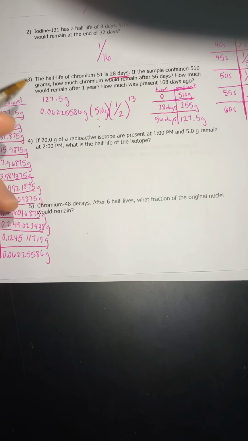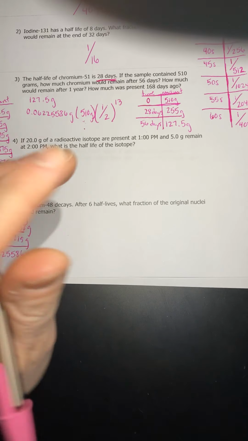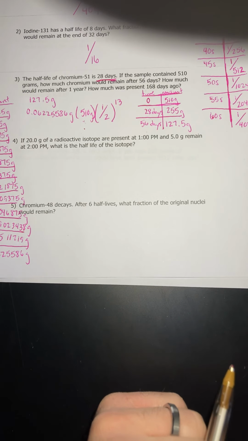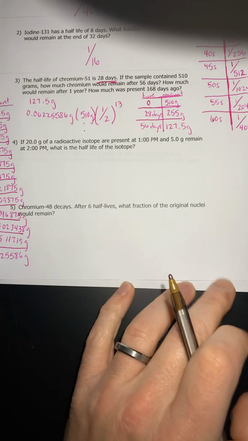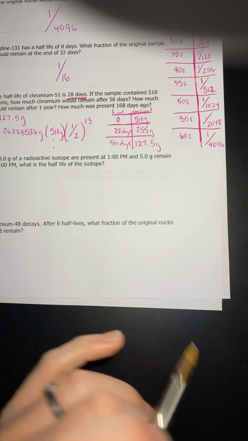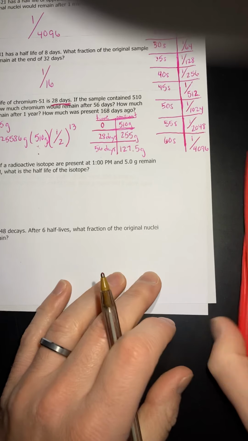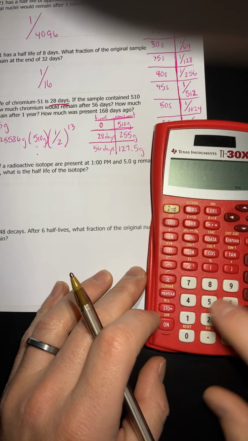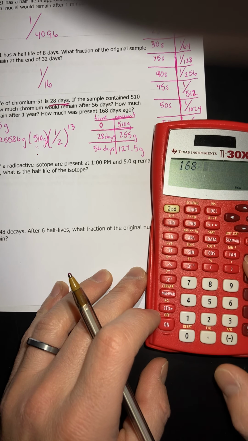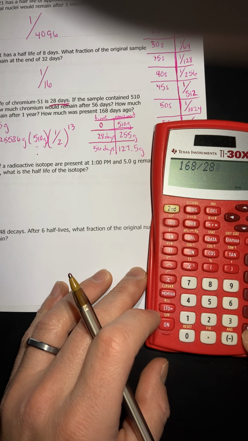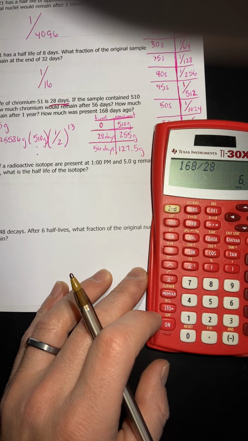All right? So 168 days ago. Now, I'm going to show you the shortcut on this one. Okay? I'm not going to do another T-chart that's 3 miles long again. So in this case, if we know it's 168 days, 168 divided by the half-life, which is 28, that gives me 6 half-lives. Everybody understand that?